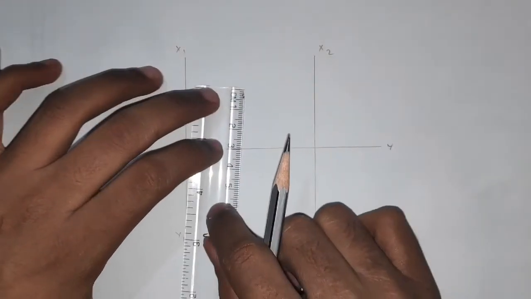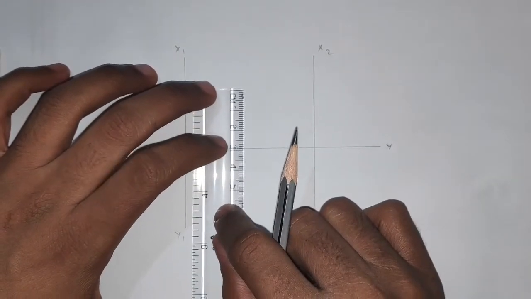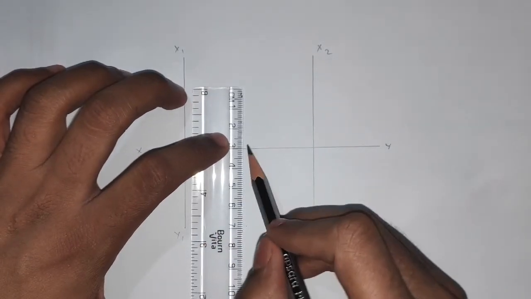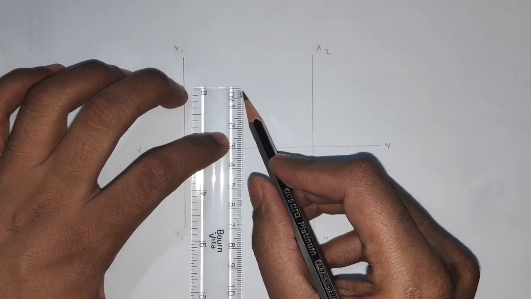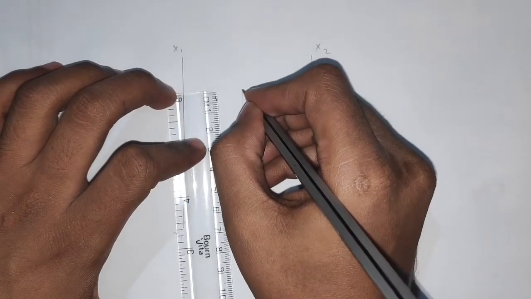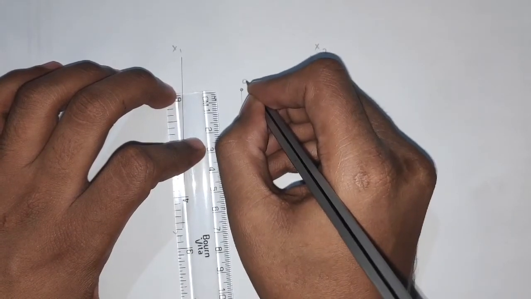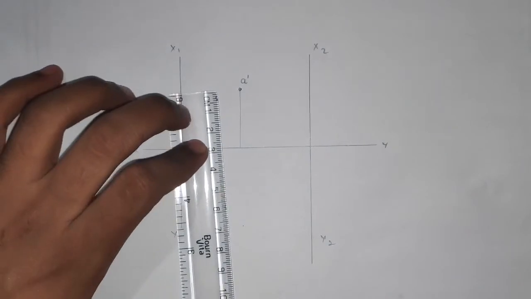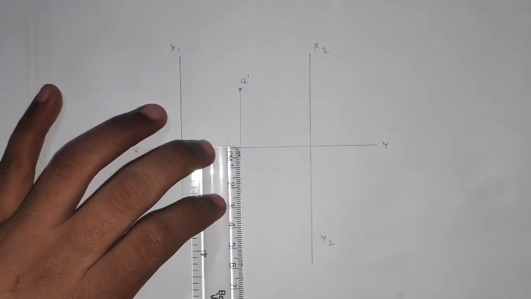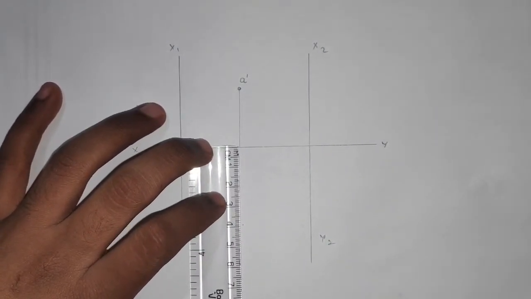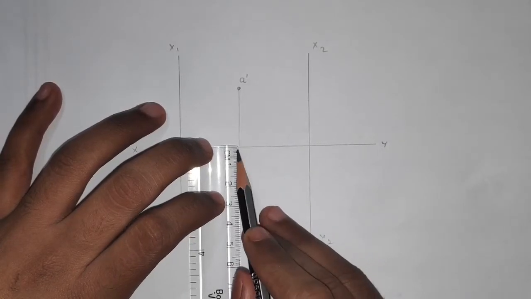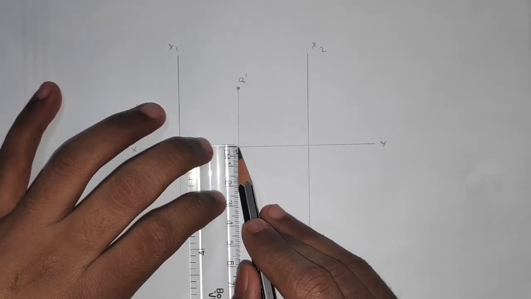For the first quadrant the point will be above the xy line, so I'm taking a random dimension, saying this is x mm above HP. I'll take a point here, say point A, and name it A dash, and y mm in front of VP. So we'll get the top view.